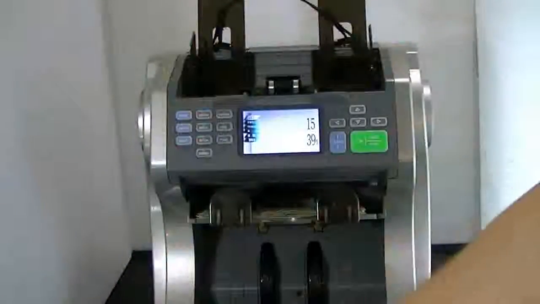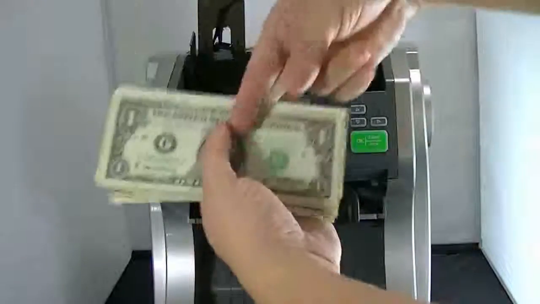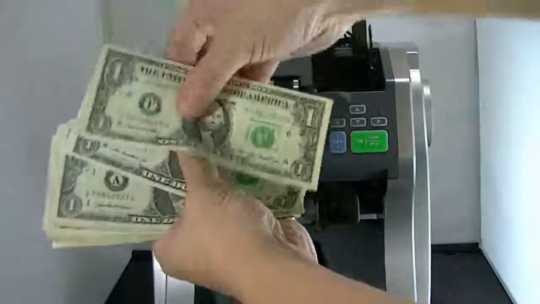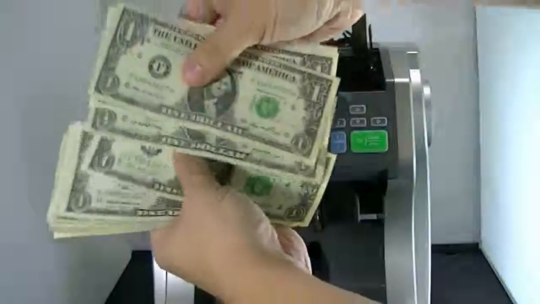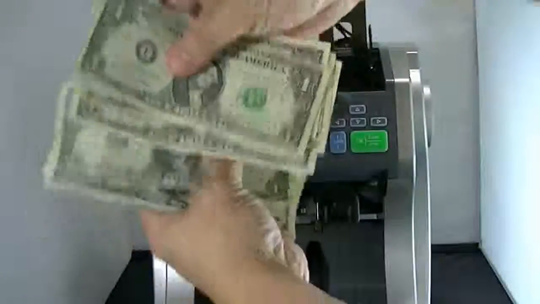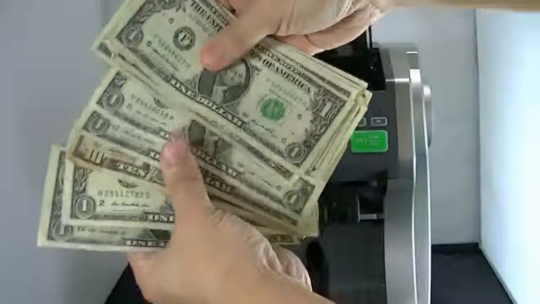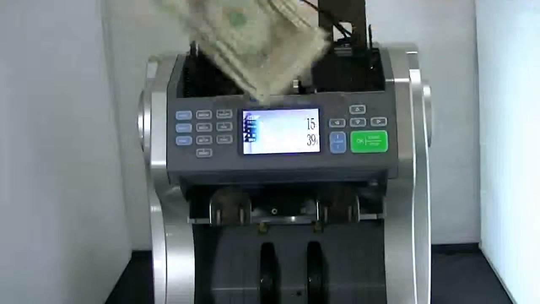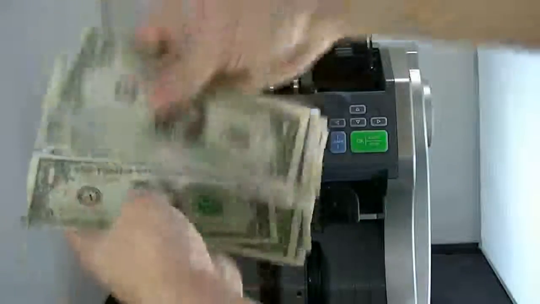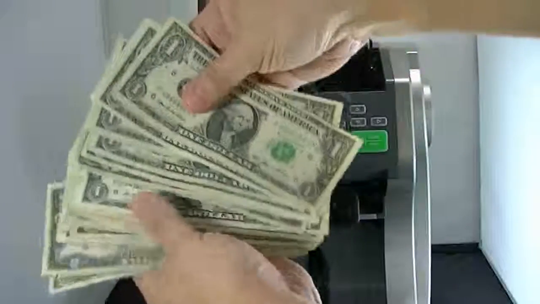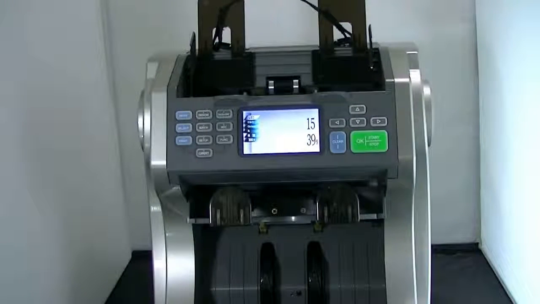Now look at the rest of the stacker. Same facing and same orientation. Now we're done. We can take the ones in the reject and the stacker and put them together. Now everything is going to be the same facing and orientation. Simple, very simple.